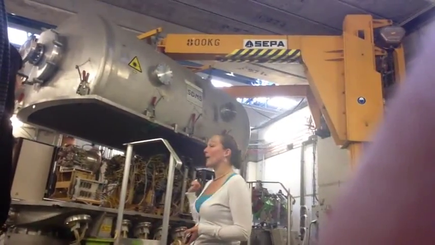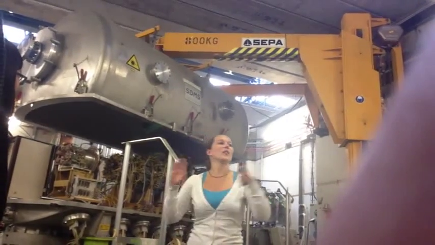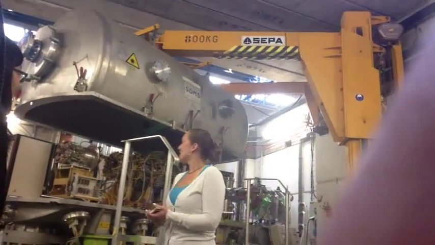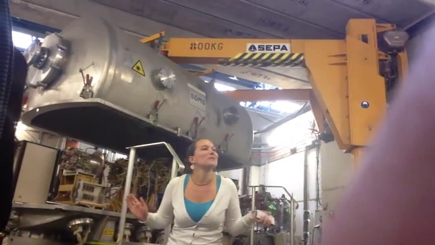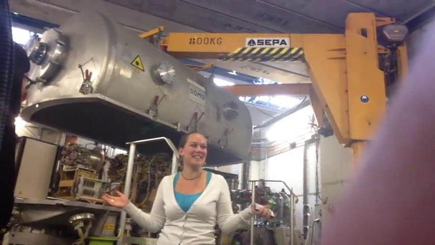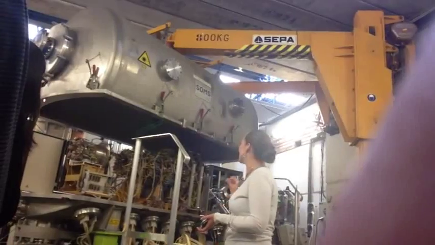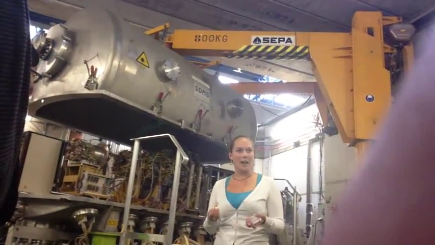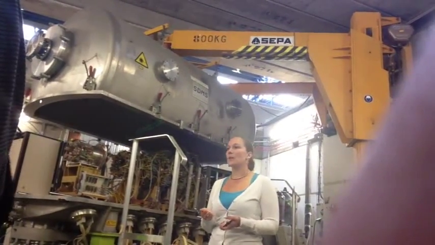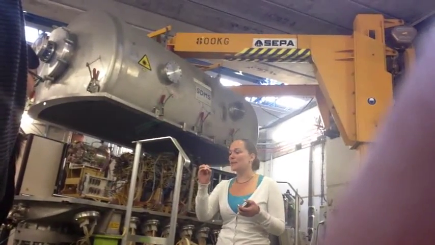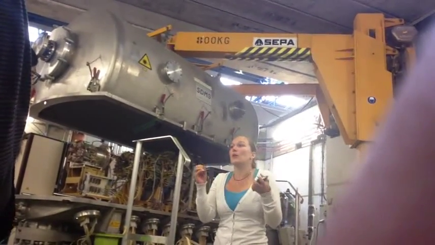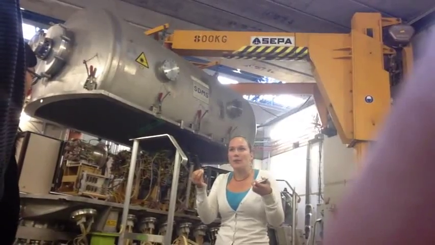So this is the detector INDRA. I'm not an expert of this detector, but it's more or less beautiful, so that's why we show it. It's a detector to study hot nuclei, so nuclei with high temperature and at the limit of what we call a nucleus.